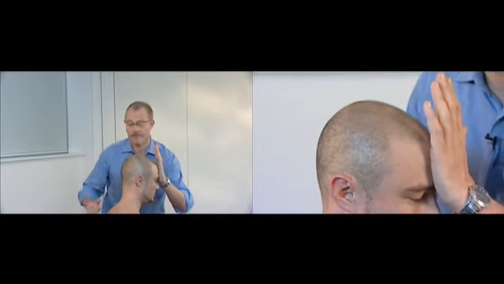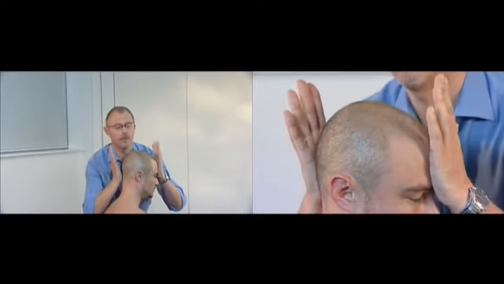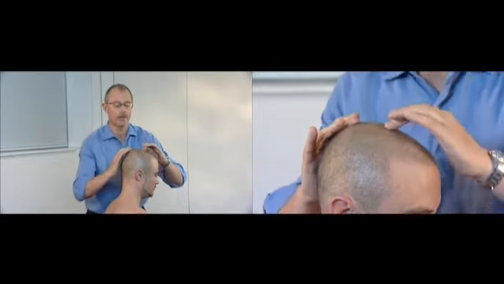Do20 is located in relation to the midpoint between the glabella and the occiput. Place the heel of your palm on the glabella and the occiput. Fold your fingers around the skull to find the midpoint.